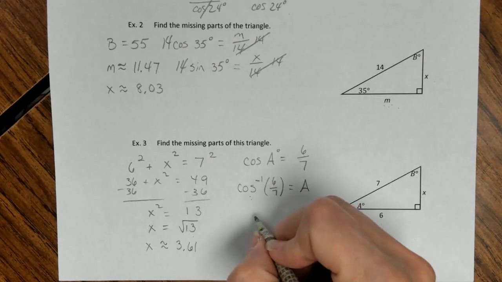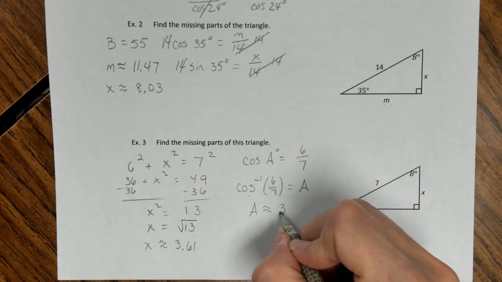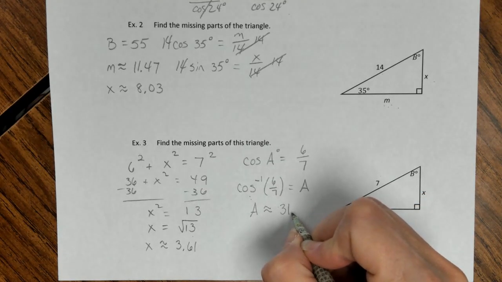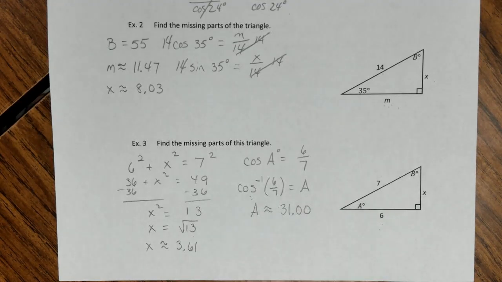approximately, A is approximately 31, I'm going to write 0.00 so I know I did my decimal places. That 2 just, we round down. So that's what I get for A. And now I could go through that process again, but using inverse sine to get B, but we can just subtract from 90 because A and B have to add up to 90.